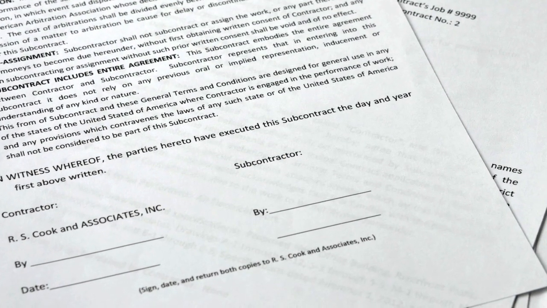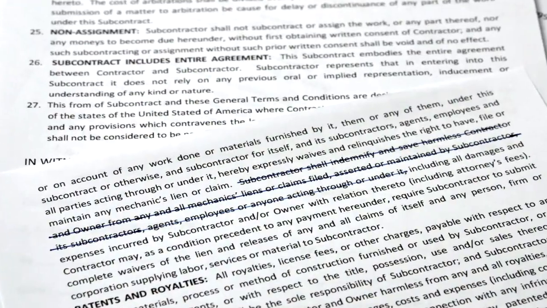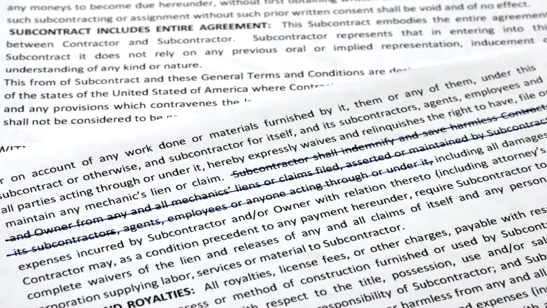And also you'll see that in very small writing it says, sign, date, and return both copies to R.S. Cook and Associates, Inc. Now, one of the reasons I chose this contract is you've never seen this contract before, and that's why I wanted to make sure you read it in its entirety. But also recognize that when we put these contracts out, people would often make changes to the contract, make line notes, cross things out, and then send it back to us signed. We'd have to then take that back out again, send the contract back with instructions, don't make any changes.